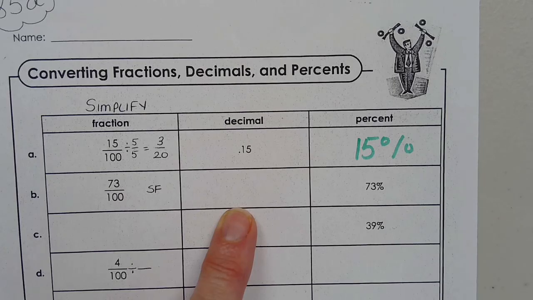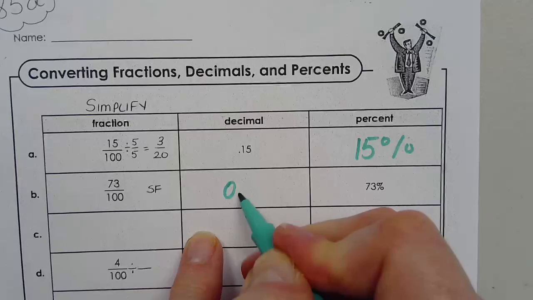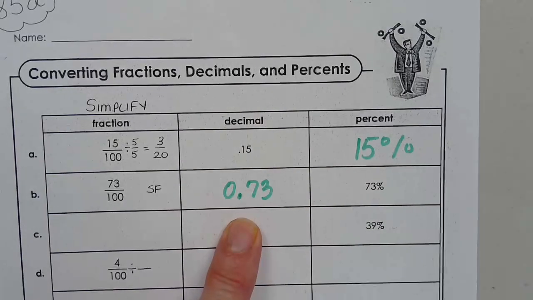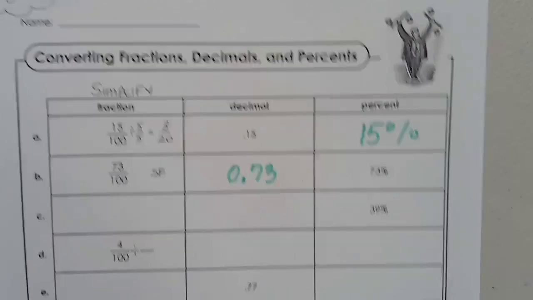There you go. What is it going to be, Tully? Yep, I'm going to put 0 and 73 hundredths. You can put the 0 or not. I just put it, it's called a leading 0.